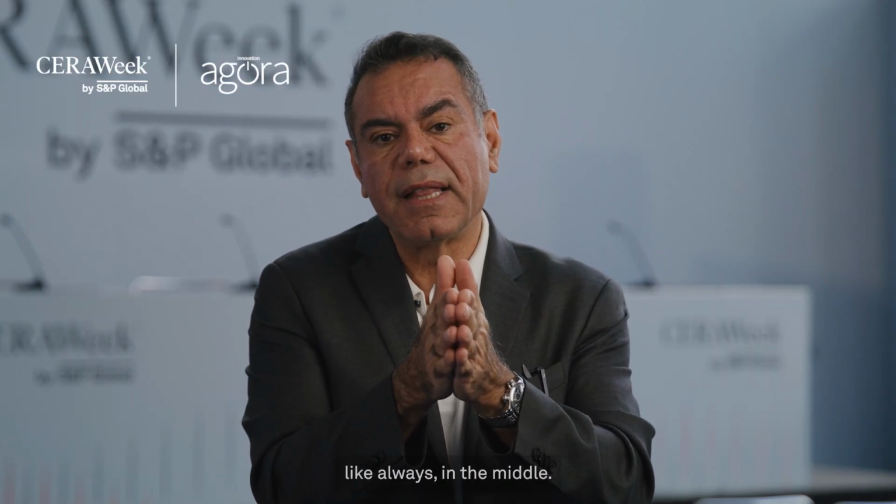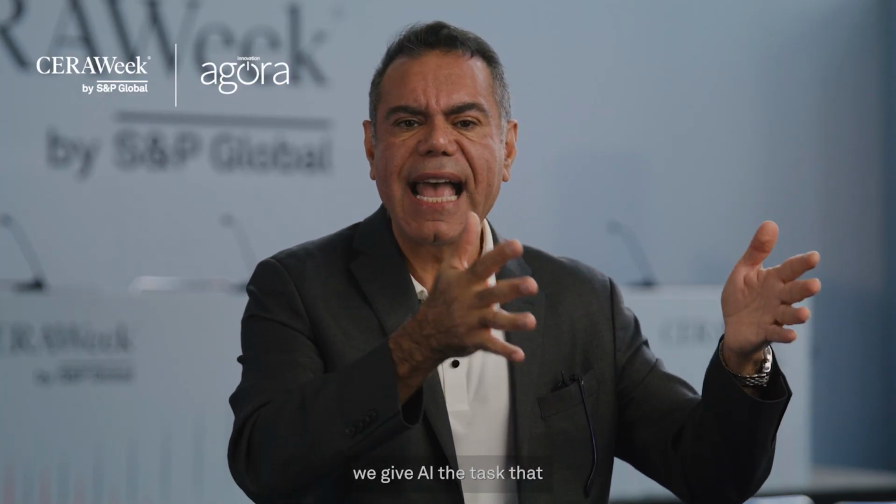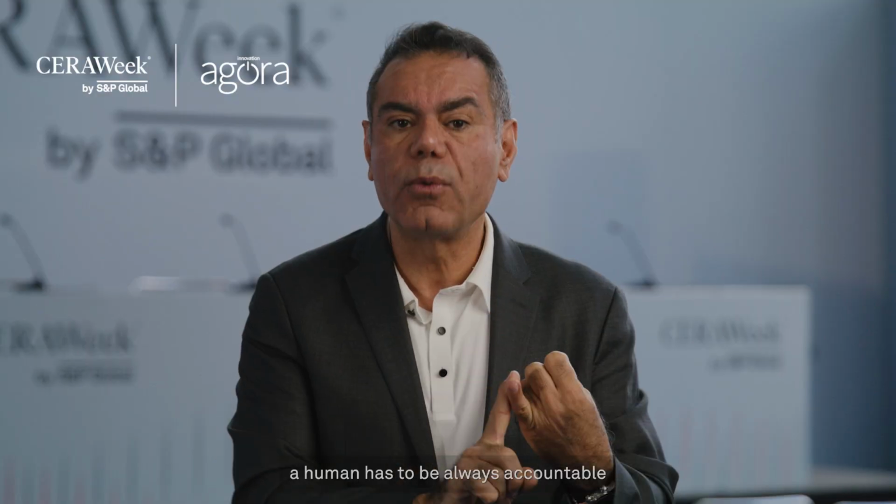The right answer is, like always, in the middle, and that is to find the right workflow, the right task that has low to moderate complexity, low to moderate consequence if AI gets it wrong, and make sure that we give AI the task that AI is capable of doing properly. There are tasks that should never be given to AI. If a decision or task can kill people, a human has to always be accountable and make that call. If the workflow or task can lead to a major destruction of equipment and assets, that should not be given to AI. If there are going to be irreversible consequences for safety or compliance issues, that should not be given to AI.